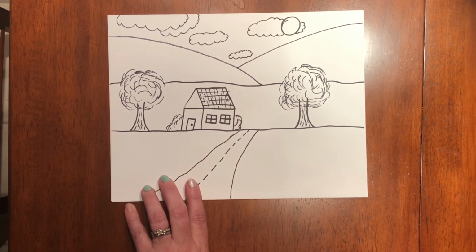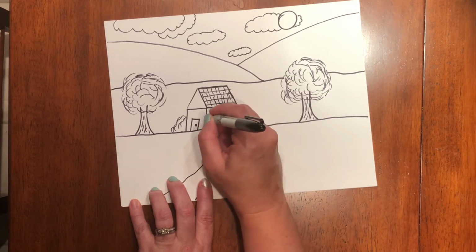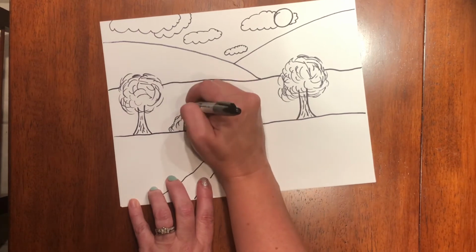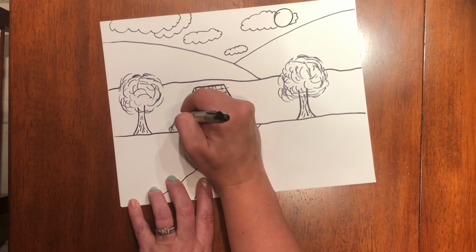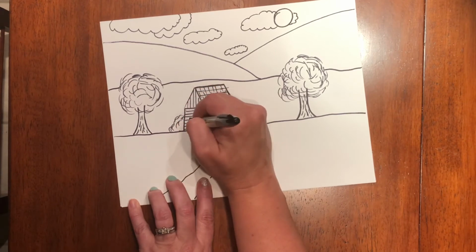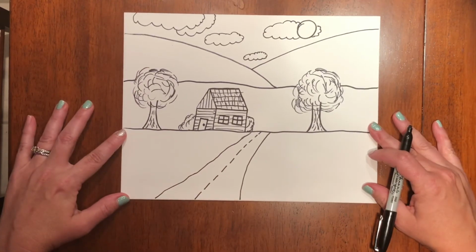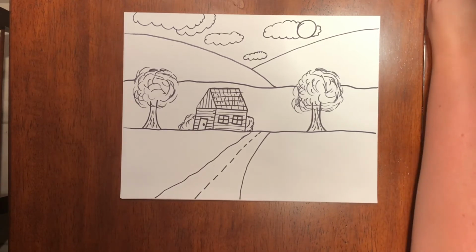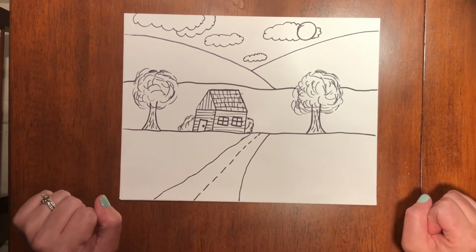Give the roof some texture, and then you can add some lines on the house if you want to, and give the house some texture. Okay, that's all for the drawing step. I'm going to go ahead and add some color to it and let you guys have some time to color yours as well.